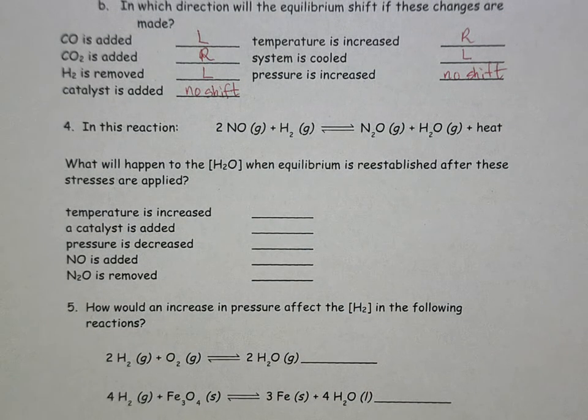Yes? In this case, the heat is like the kJ, right? Yes. Heat, kJ, think of them, energy, all the same thing. All those different terms.